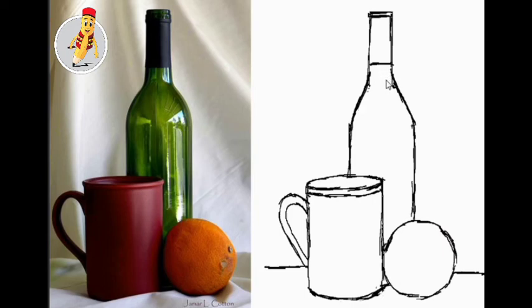There are some highlights here I would like to maintain. Now I'm going to go to the shading part. I want to maintain one source of light. As you can see from this drawing, the source of light is coming from the right hand side, so your shading is supposed to be on the left hand side.